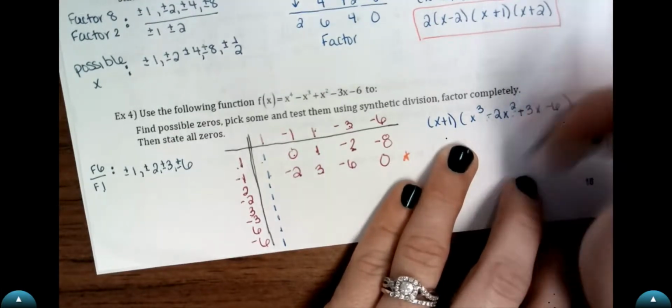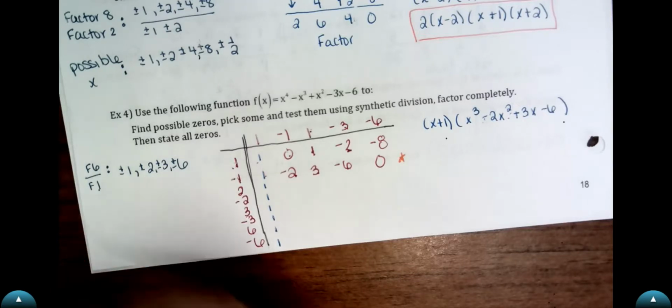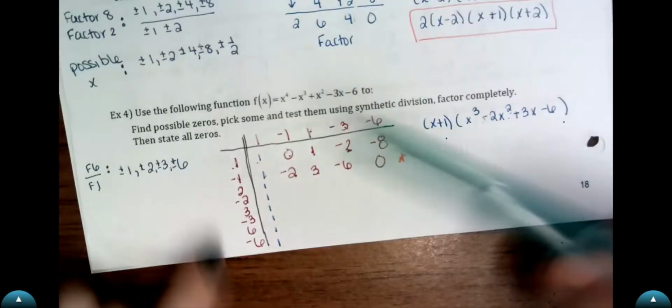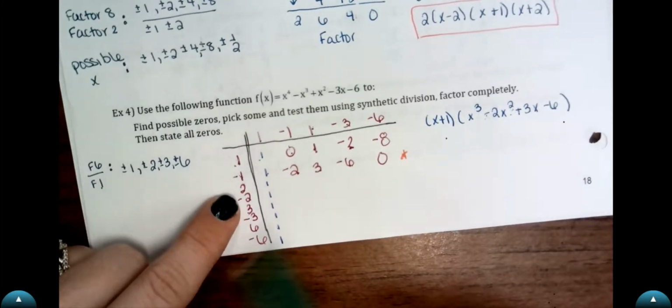And then you can continue on to factor from there. If you want to factor by grouping, you could, but you can also continue to do synthetic division, now with this other row. And then what happens is you have fewer rows to do. So what that looks like is this.